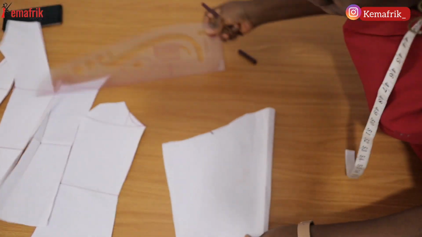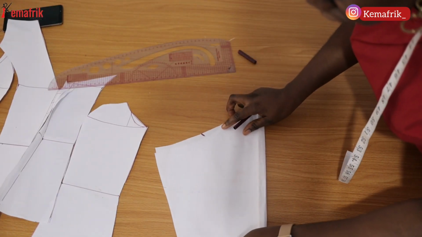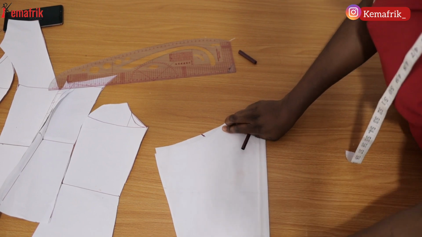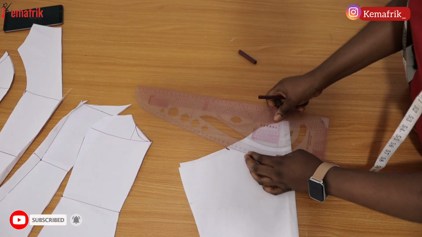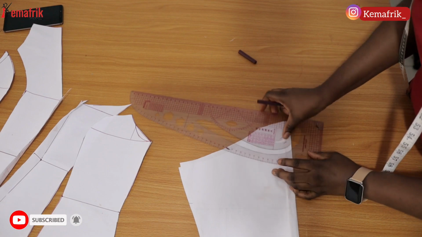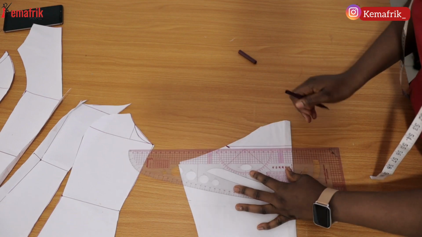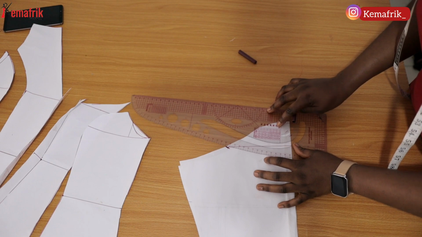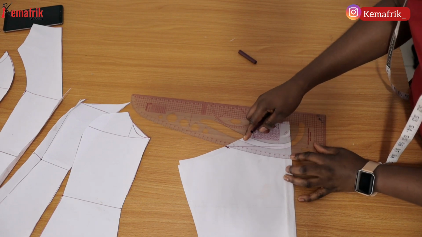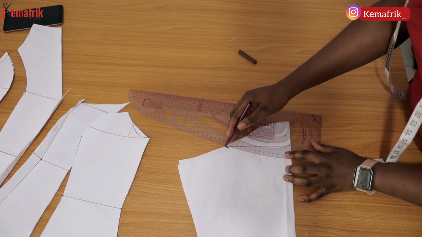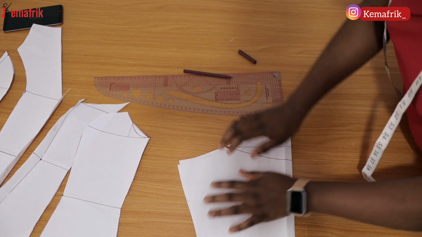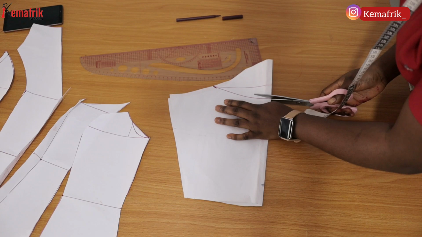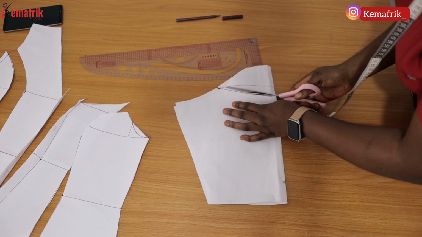So I'll usually go in with my ruler, draw a straight line and just modify the straight line to be slightly curvy. Watch me do this. I can now cut this out and we have the sleeve pattern ready.